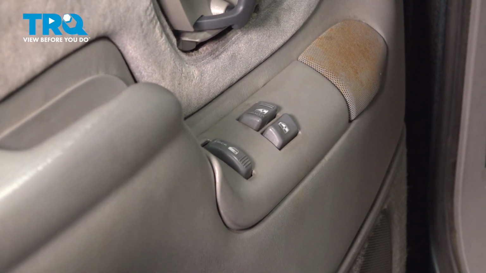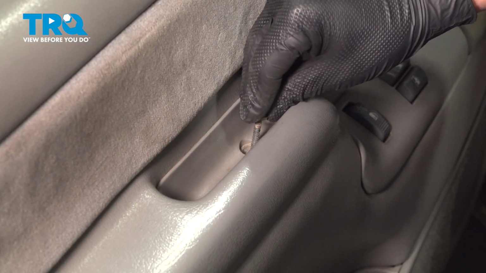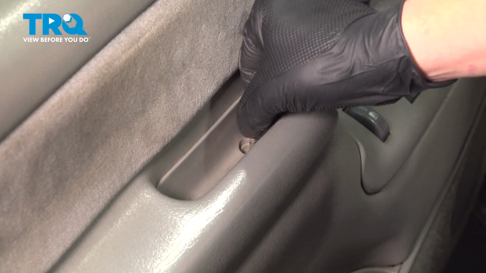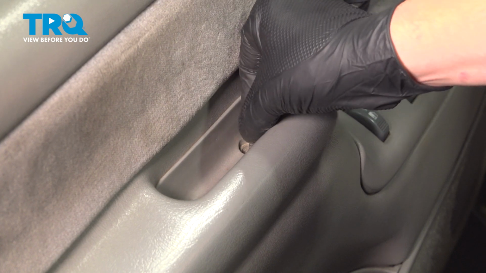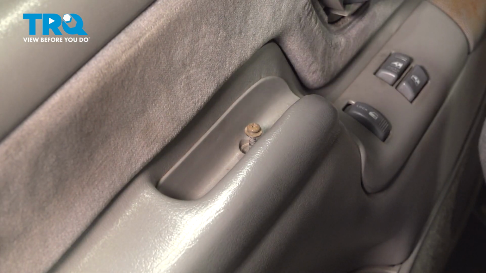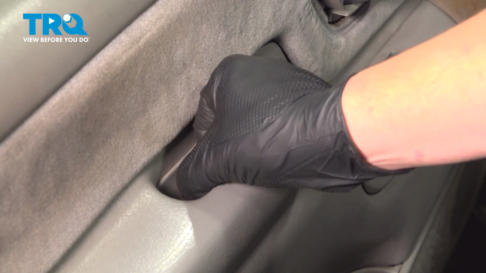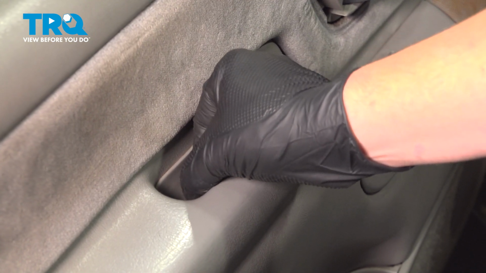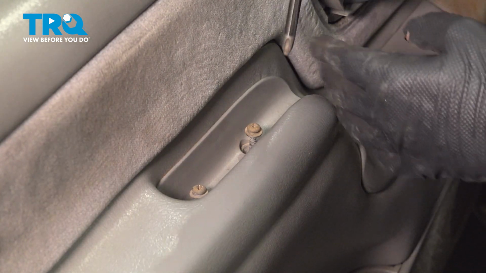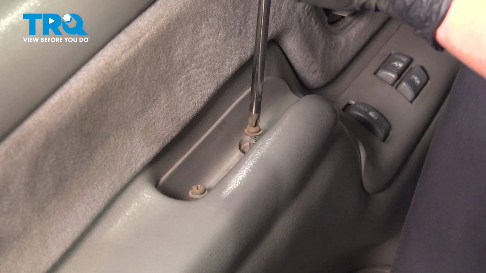And clip it down into place. Install the Phillips head screws down through the top of the door. Snug them down.